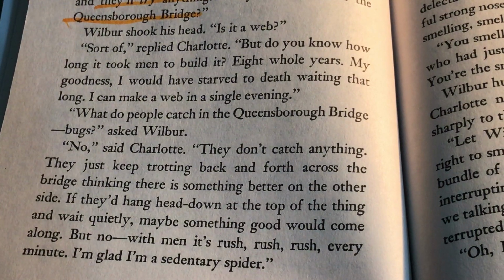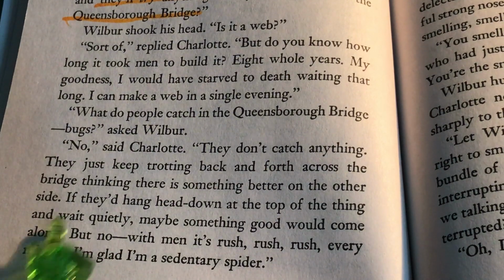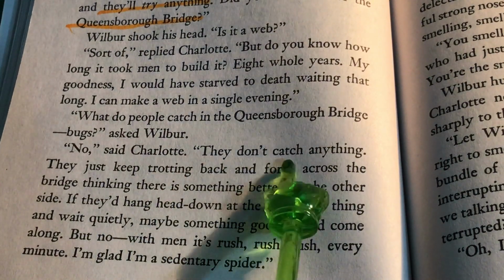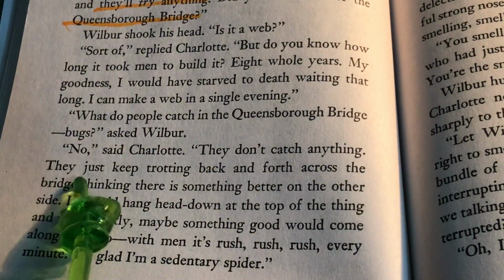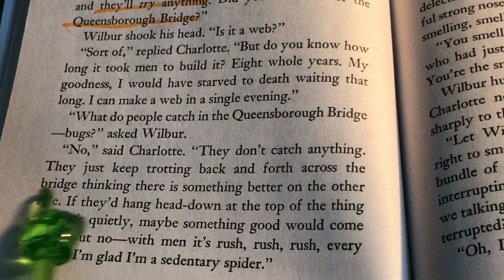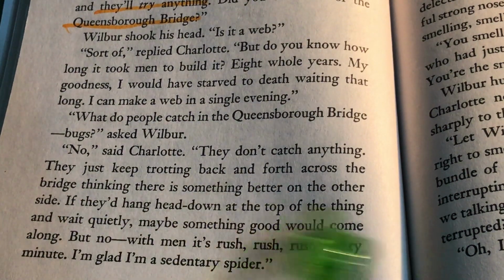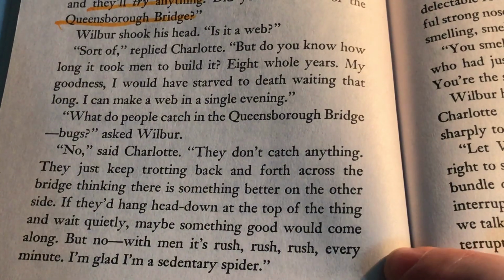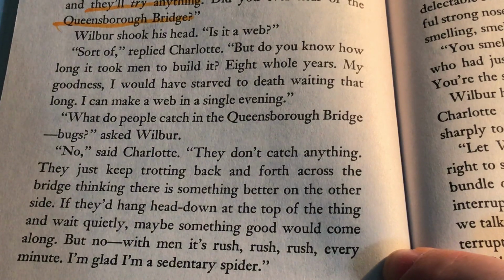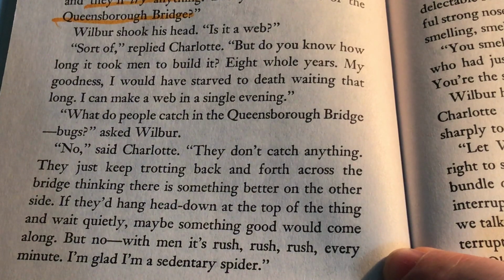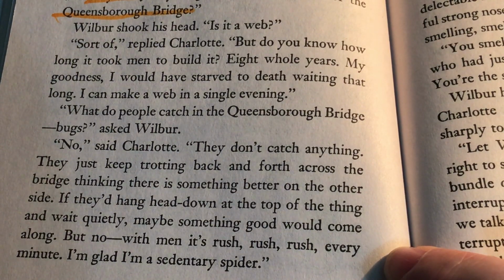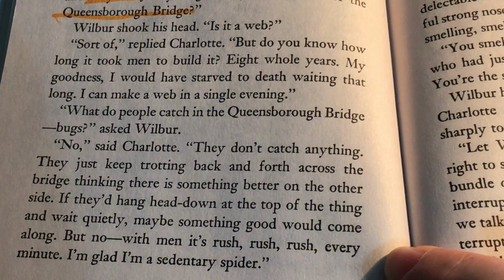"What do people catch in the Queensboro Bridge, bugs?" asked Wilbur. "No," said Charlotte. "They don't catch anything. They just keep trotting back and forth across the bridge, thinking there's something better on the other side. If they'd hang head down at the top of the thing and wait quietly, maybe something good would come along. But no, with men, it's just rush, rush, rush, every minute. I'm glad I'm a sedentary spider."